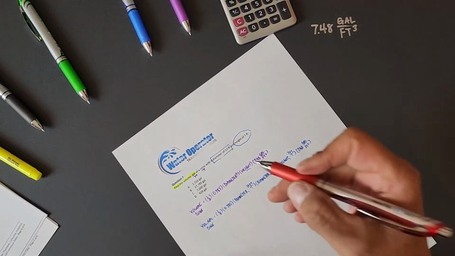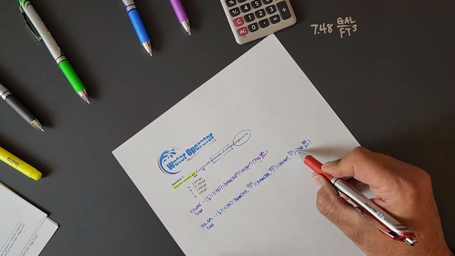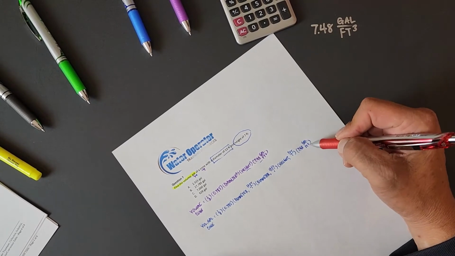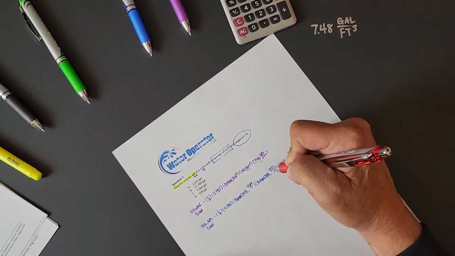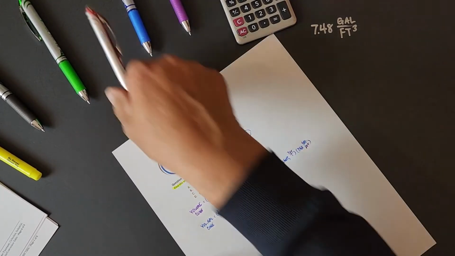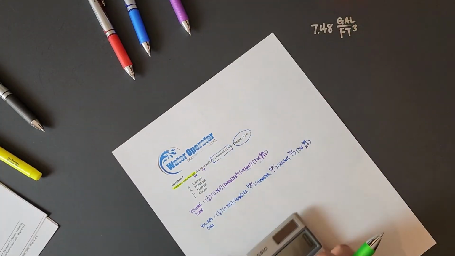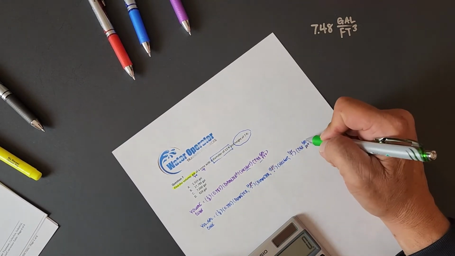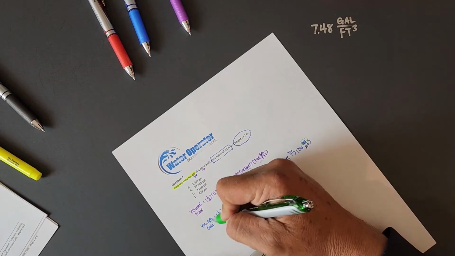We need gallons. So we have 13 feet, 13 feet, 7 feet, and cubic feet. I can cross cancel out that foot, that foot, that foot, and all 3 of those feet. If I do the math all the way across, I'm going to end up with gallons, which is what I'm looking for.